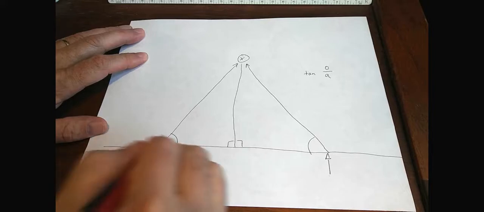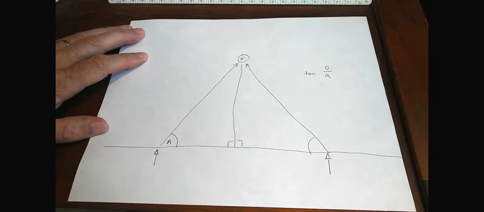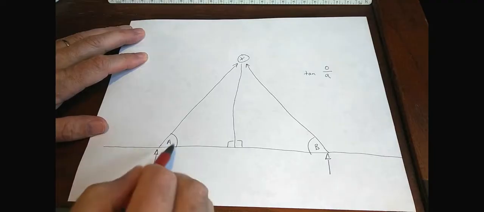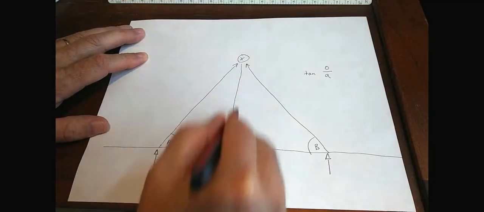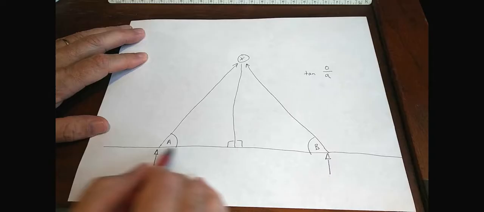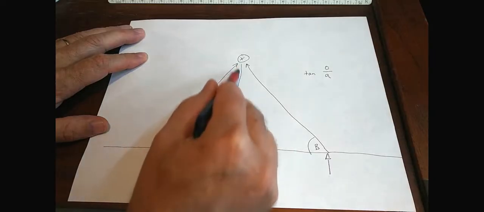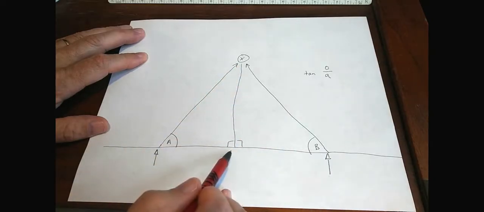Okay, so for this angle A, and here's an angle B, so this is A, then the opposite, which is this one, and this is the adjacent. For B, this is the opposite side, and this is the adjacent.